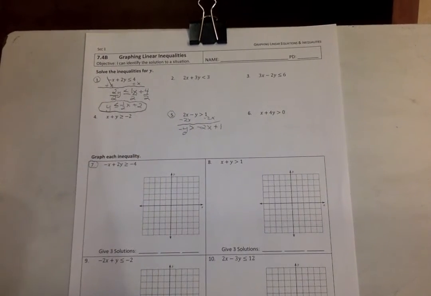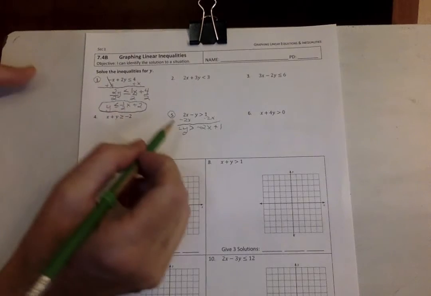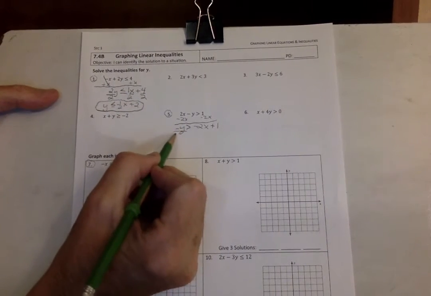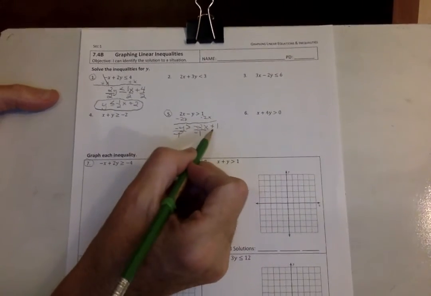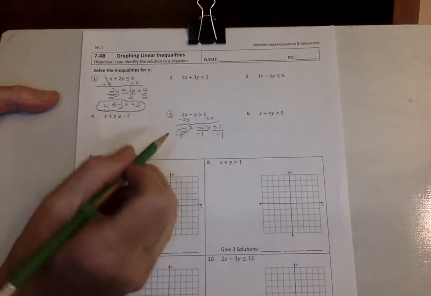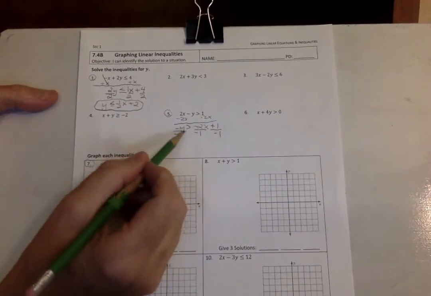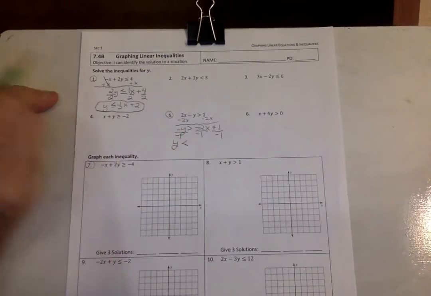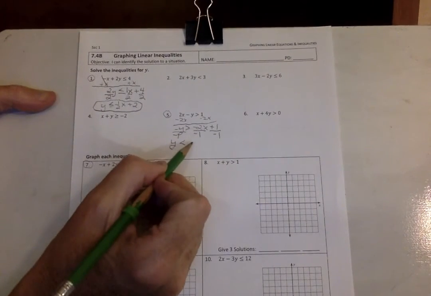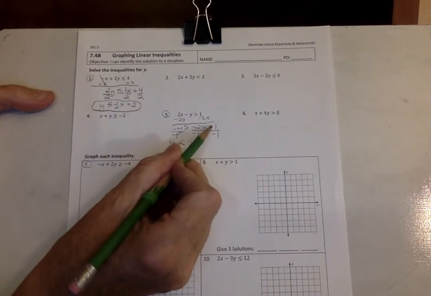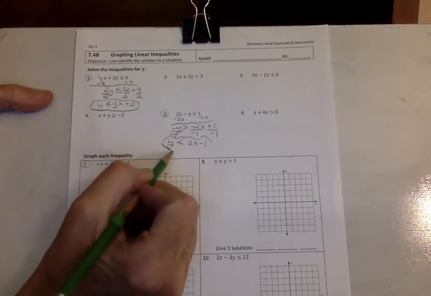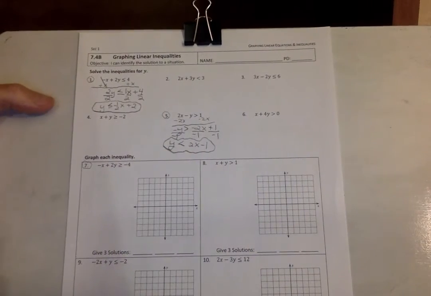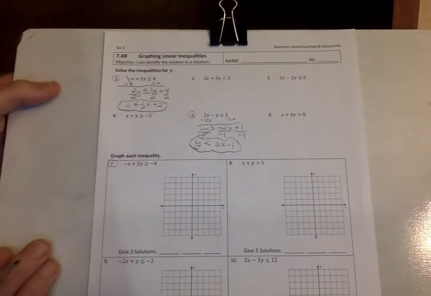Now it's a negative y, so I've got to make that a positive y, so I'm going to divide by a negative 1 and divide everything by a negative 1. Okay, guess what? I divided by a negative, so I have to switch my signs. This divided by negative is 2x, plus 1 divided by negative 1 is minus 1. And that's how you do that problem.